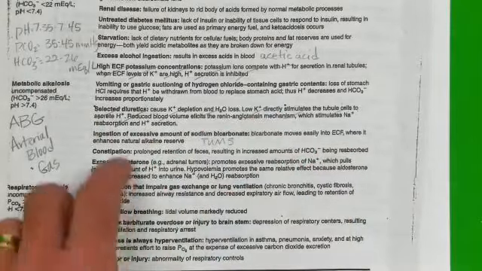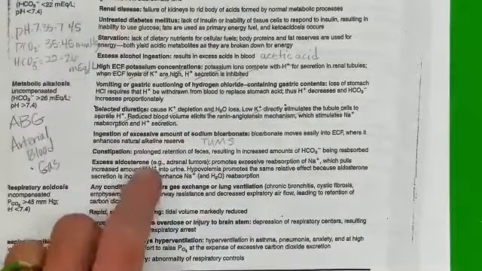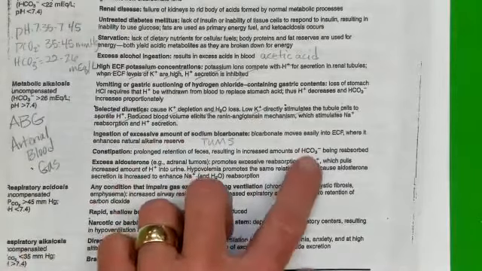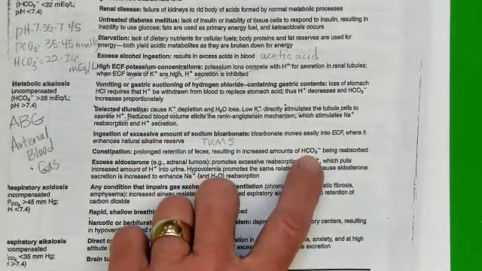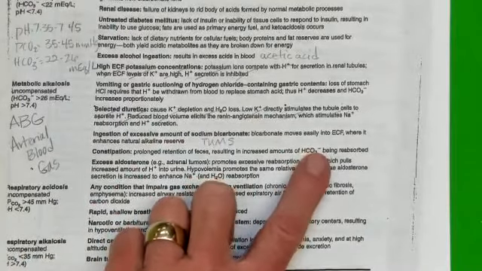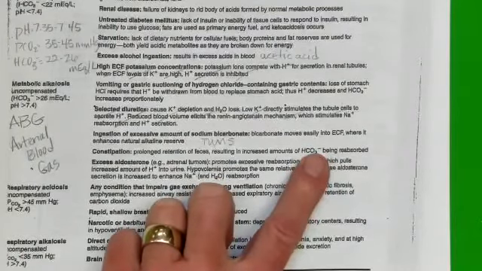Constipation. Remember we had diarrhea up here for metabolic acidosis. Well, constipation is too many bicarbs that we saved. So now we're going to become alkaline instead of acidic.